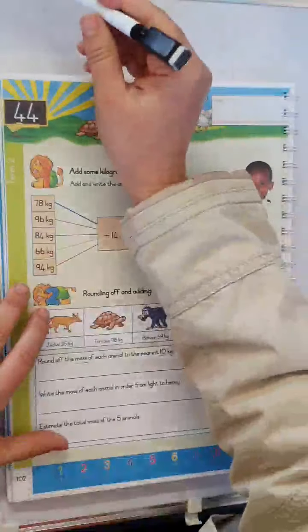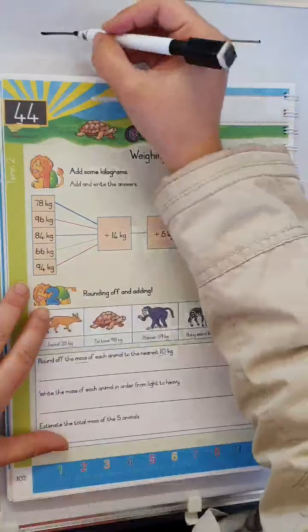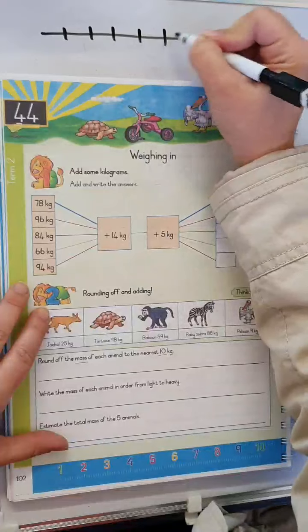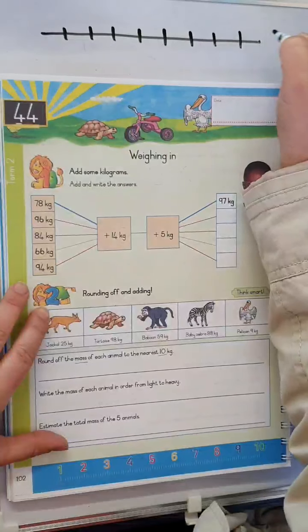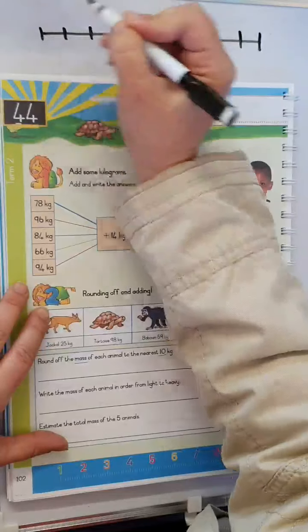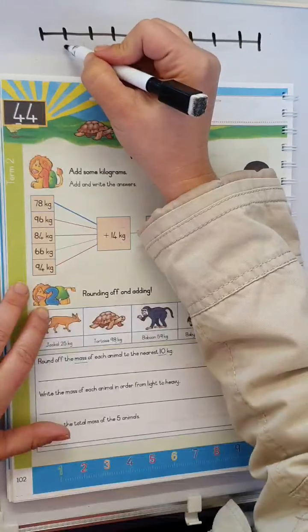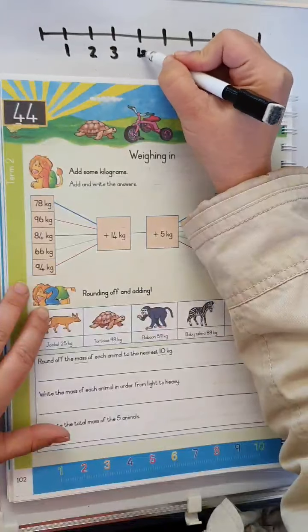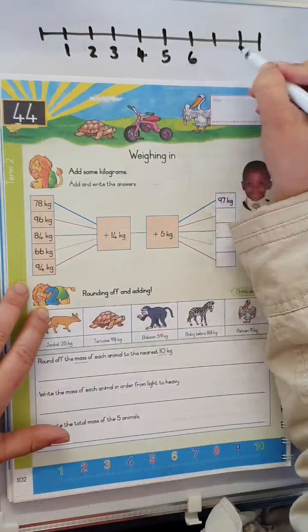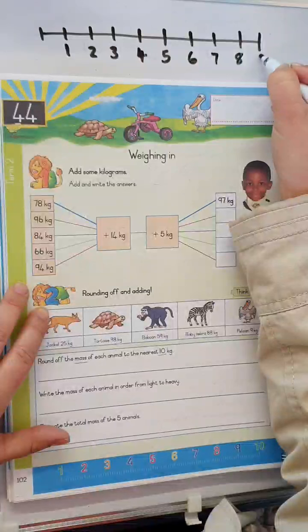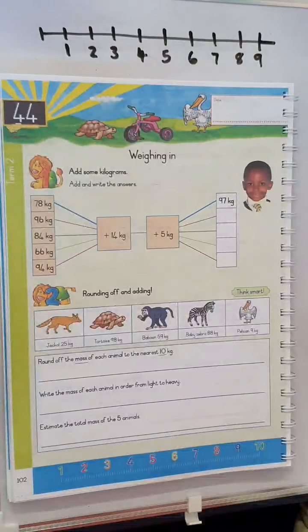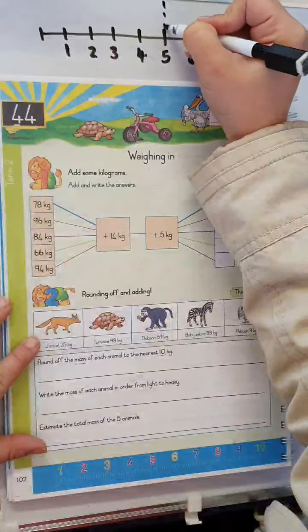Remember at the beginning of the year, we also drew a line. You can do that as well to help you. Okay, let's say 1, 2, 3, 4, 5, 6, 7, 8, 9, 10. On this line, let's say we have 1, 2, 3, 4, 5, 6, 7, 8, 9. I'm going to leave those two open. Now here's the middle.